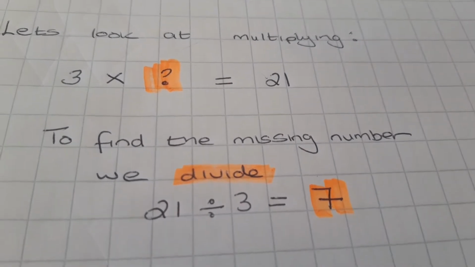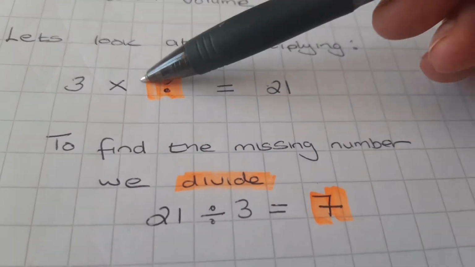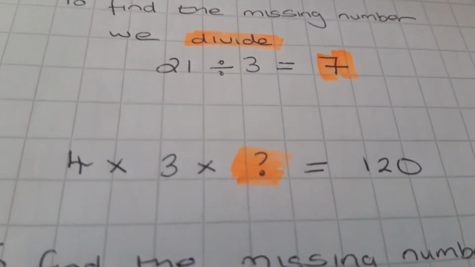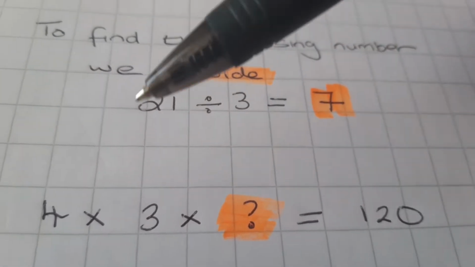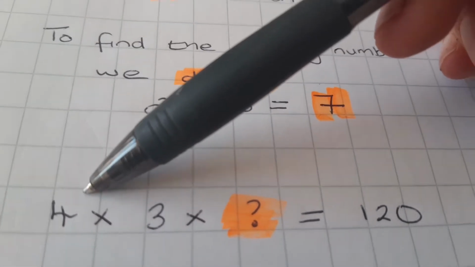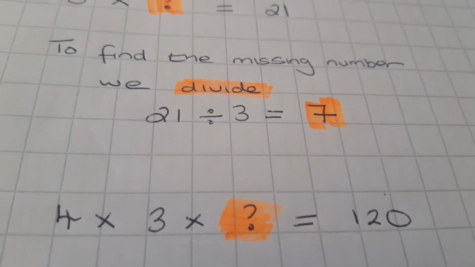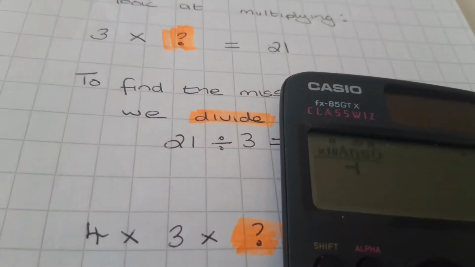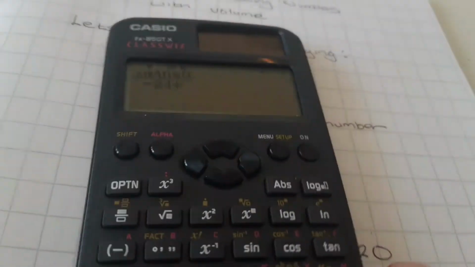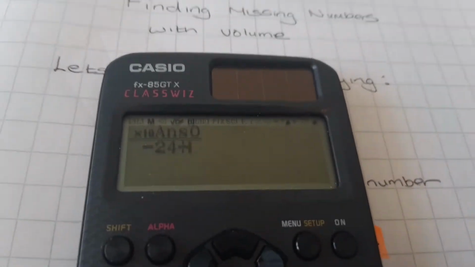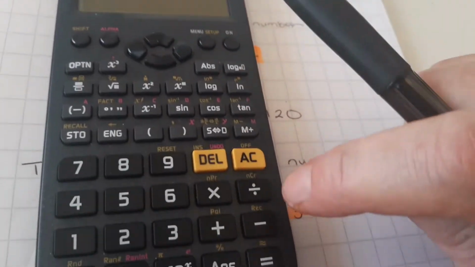The thing with volume, of course, is there are not just 2 numbers multiplied, there are 3. So you might wonder, how would I do a question like this? 4 times 3 times something is 120. Well, you do exactly the same. And if you're not happy doing that in your head, you can do it in your calculator.